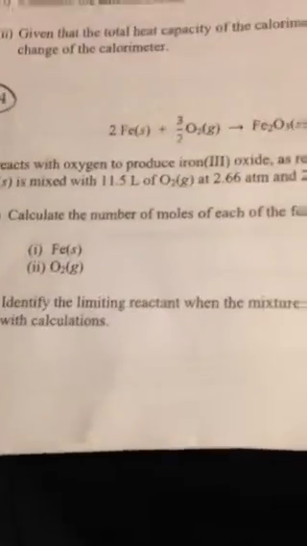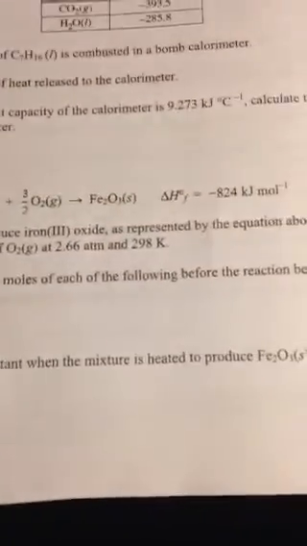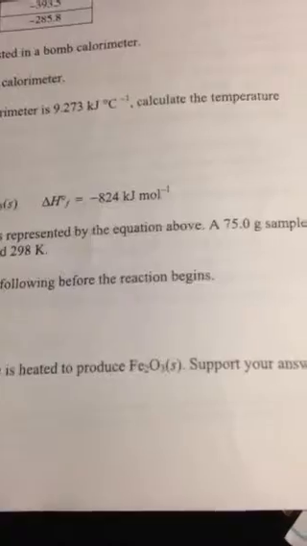Next question. Identify the limiting reactant when the mixture is heated to produce Fe2O3. Support your answer with calculations.